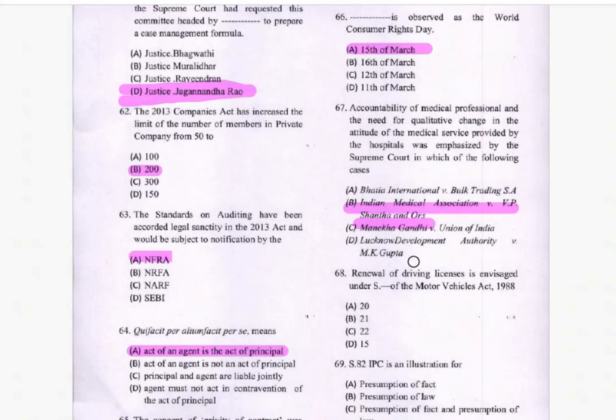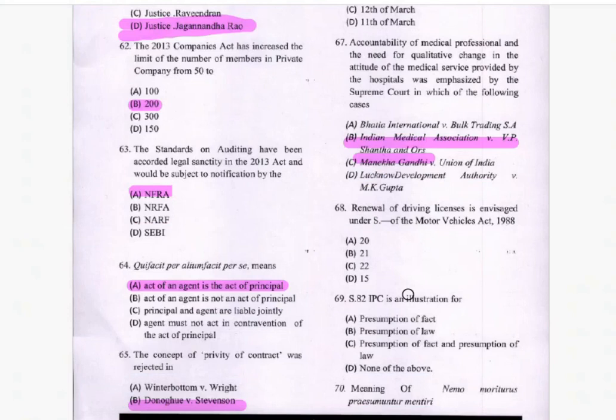If you've noticed the trend, it is more focused upon the landmark judgments rather than the recent ones. Obviously, there are recent judgments also, but majority or a large portion of it is from the landmark cases. Then renewal of driving license is envisaged under section dash of the Motor Vehicles Act, section 15.